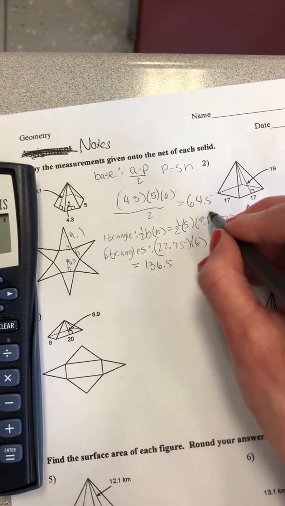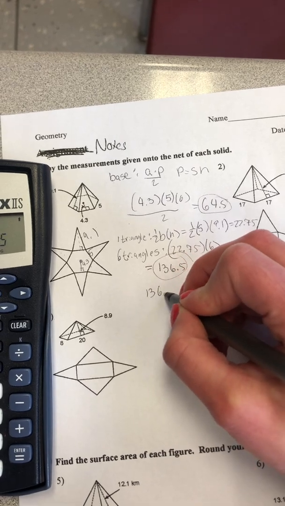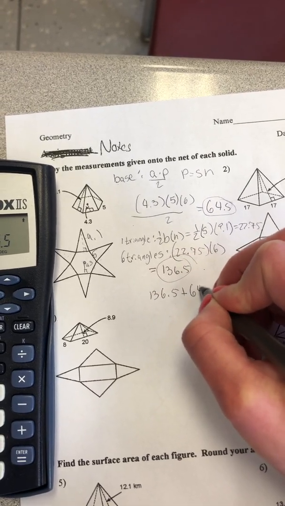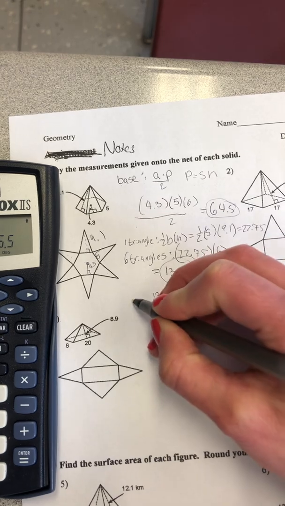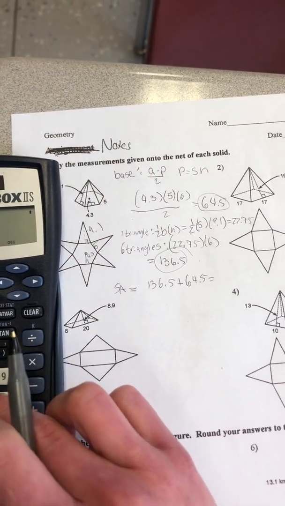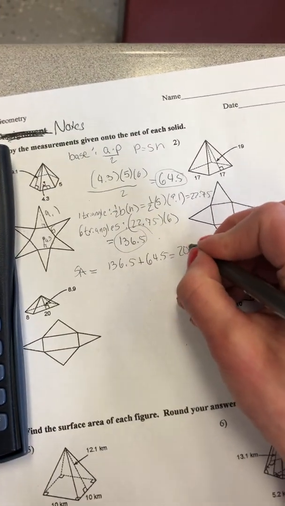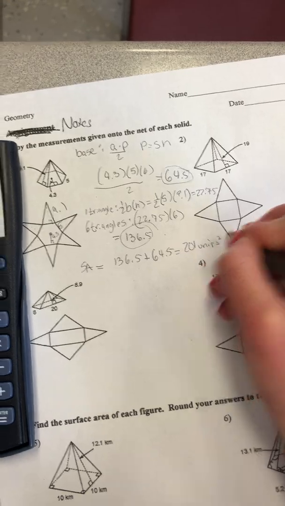We're going to add the 2 numbers of the base and the 6 triangles together. And that'll give me the total surface area, or 201 units squared.